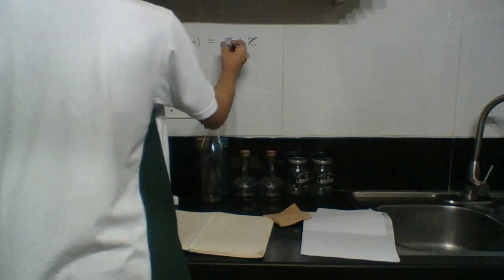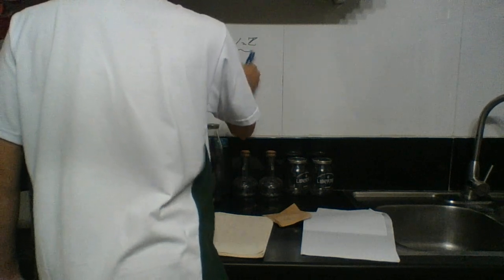This is just notation, by the way. This is equal to Z, the integers mod n.